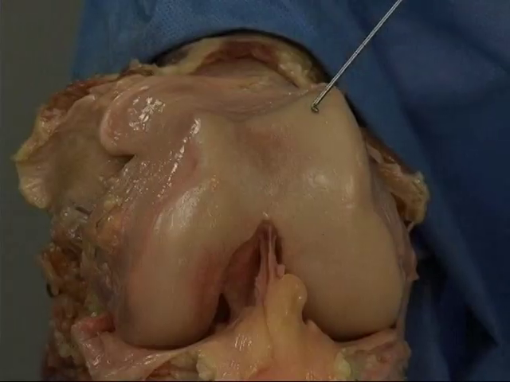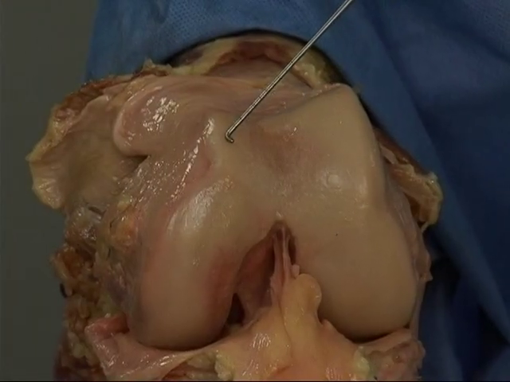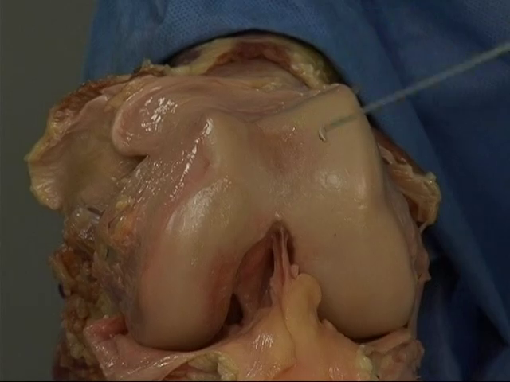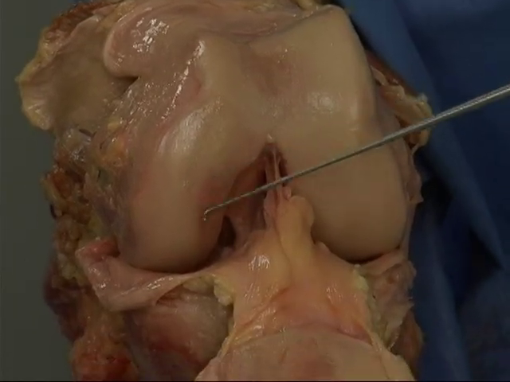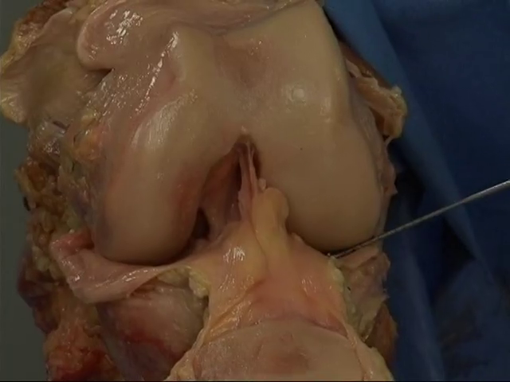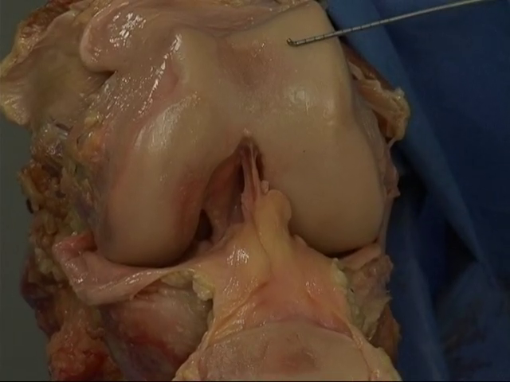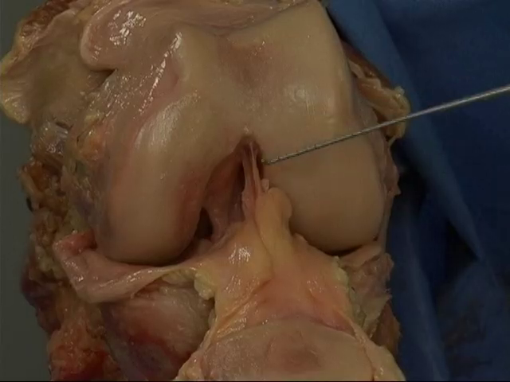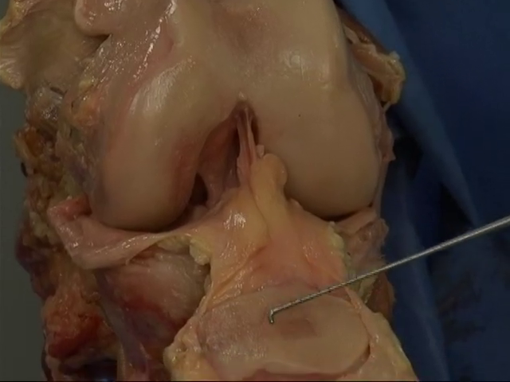Looking at our bony architecture, we can appreciate the asymmetry between the medial and lateral femoral condyles, just one of the factors which allows a smooth, coordinated range of knee motion. We can also appreciate the largest sesamoid bone in the body, the patella, and its articulation with the femoral trochlea.